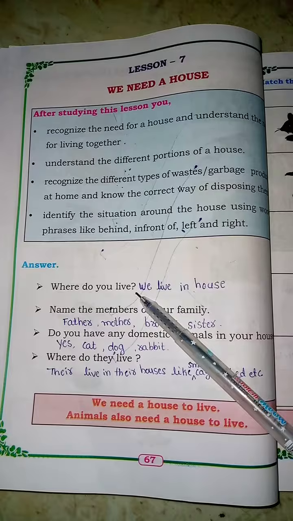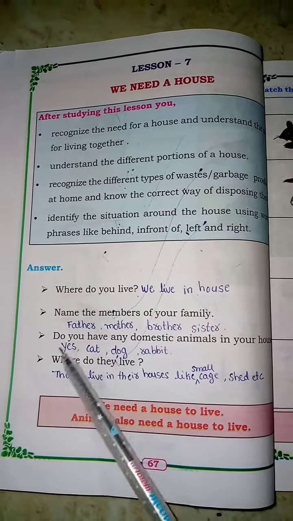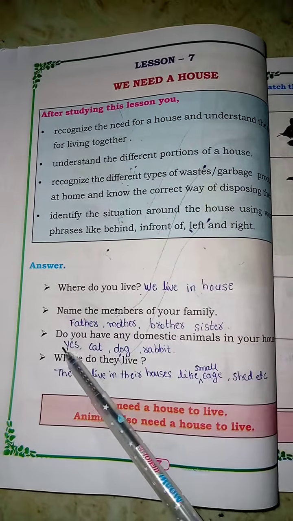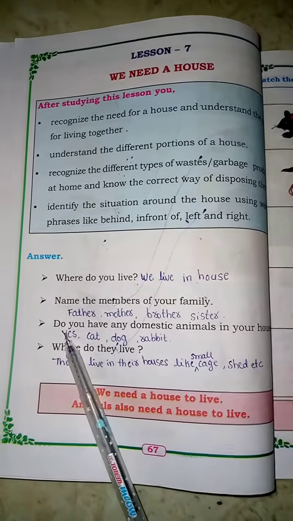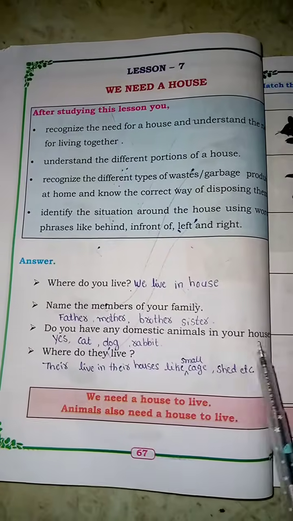Answer: where do you live? We live in a house. Name the members of your family: father, mother, brother, sister, grandparents, etc. Do you have any domestic animals in your house?